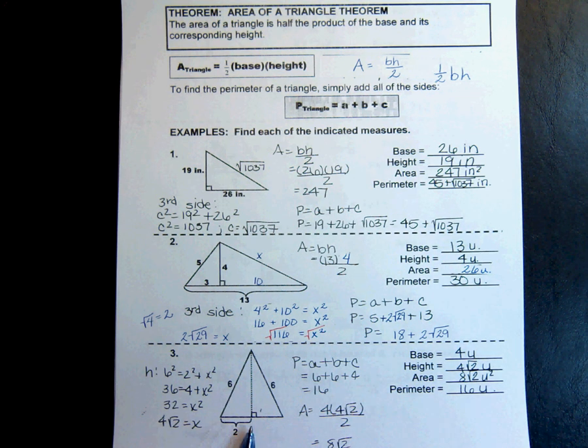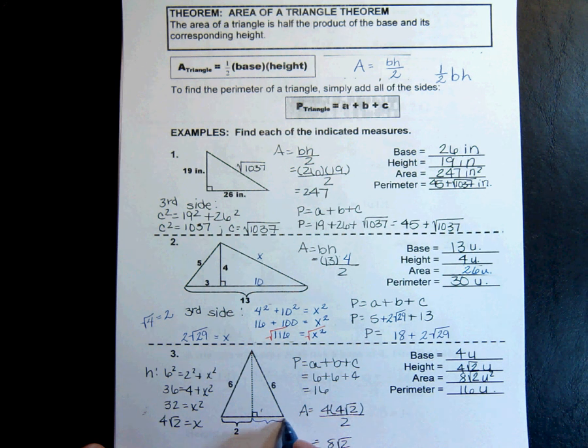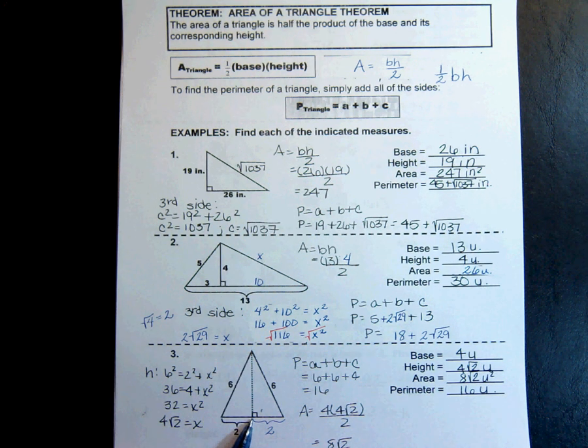In example 3, because this is an isosceles triangle, there is a theorem that we can prove that these will break into 2 equal triangles, so that would also be a 2. So the base length here is 4, and the height of this is, through the Pythagorean theorem again, 4 square root of 2.